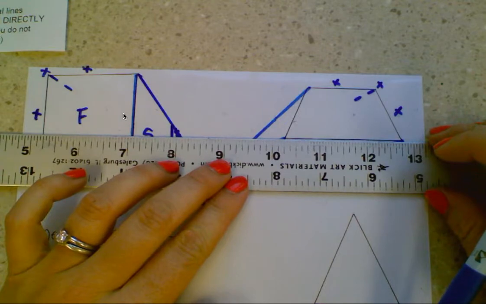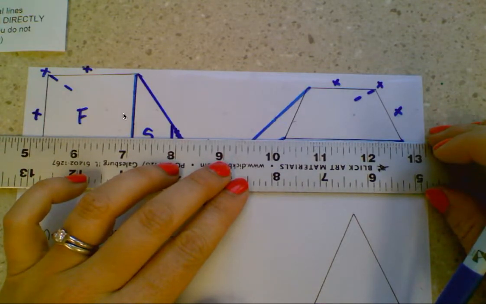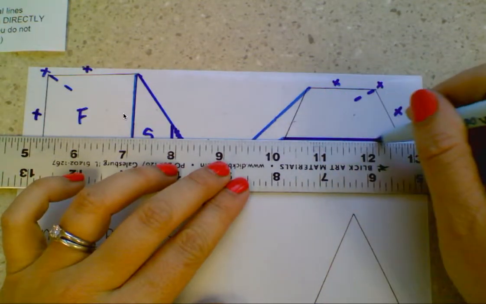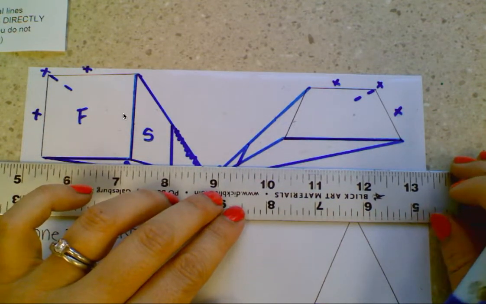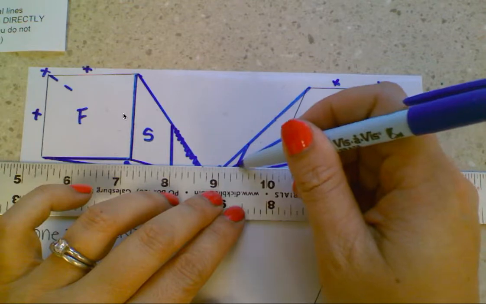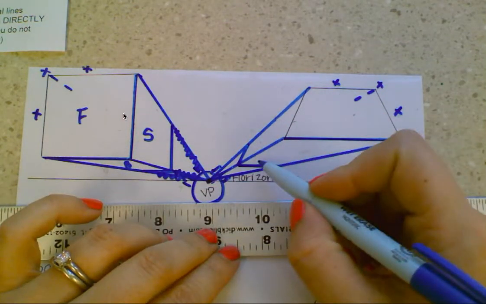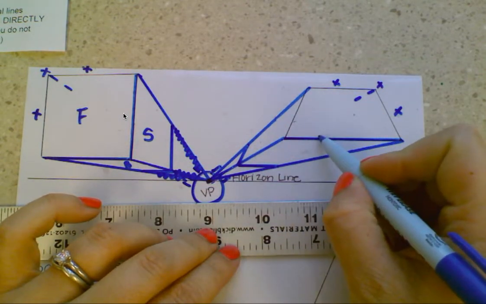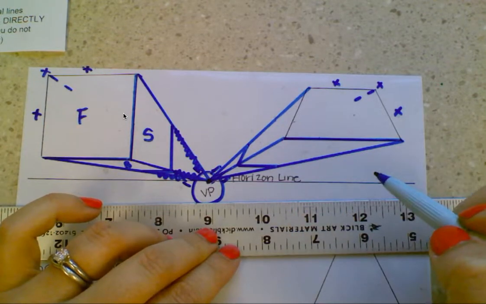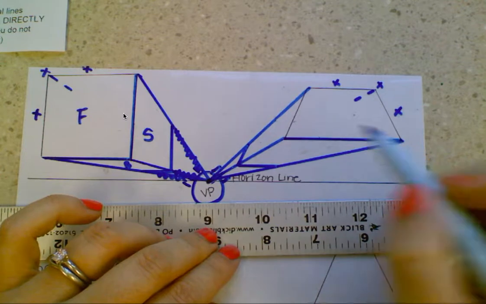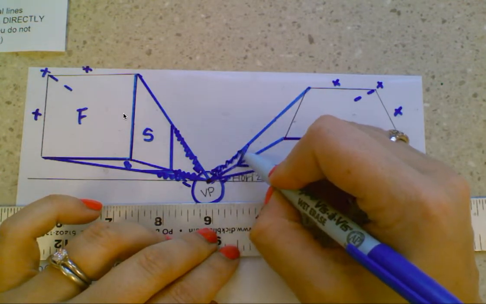I match up this line here, the bottom, it's going straight across, like so. I drag it out, I match it up with that other corner I just made, and I make a parallel line. This line and this line are both parallel. My final step is to erase these lines here.